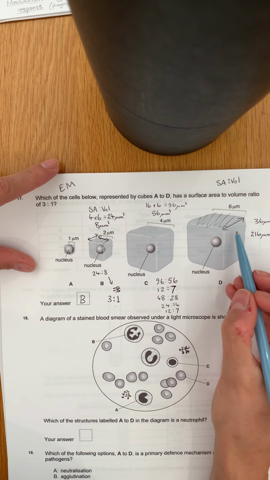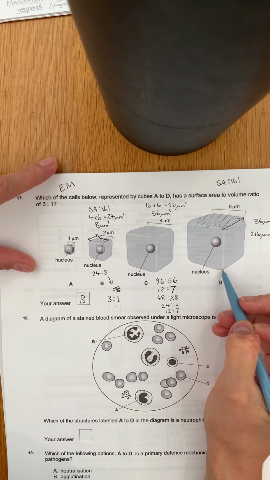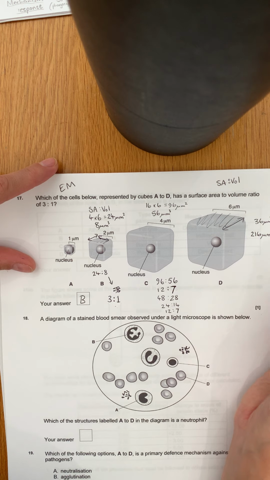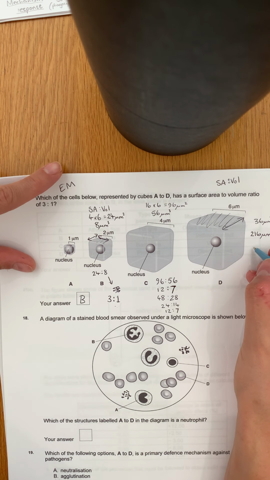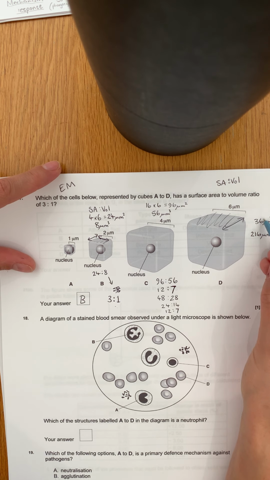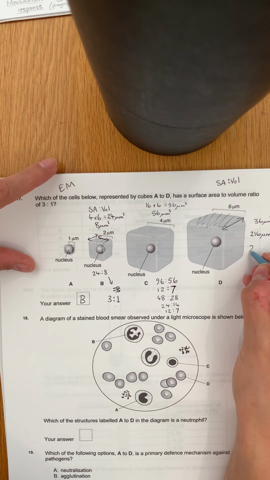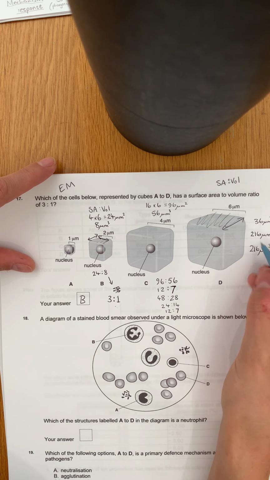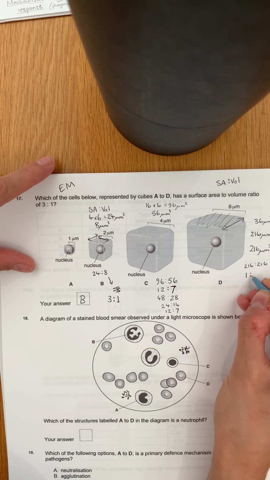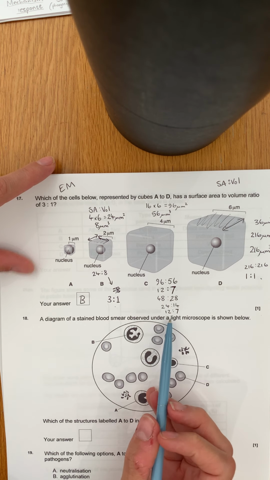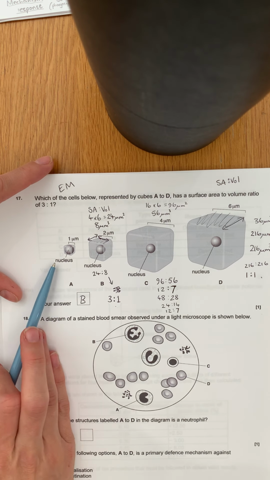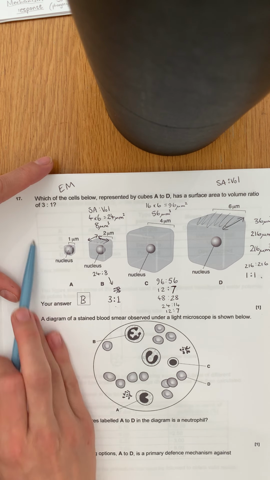And the volume will be 6 times 6 times 6. Okay, so 6 times 6 is 36. Oh, we've just done that one. That's weird. So it's 216 again, cubed this time. So 216 to 216 is the same as 1 to 1. And then we would expect to see the smallest one. Well, let's do it quickly.